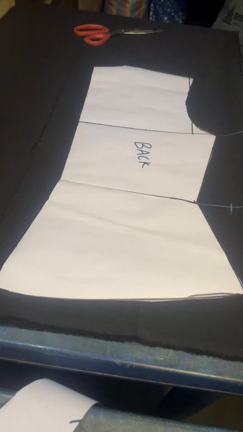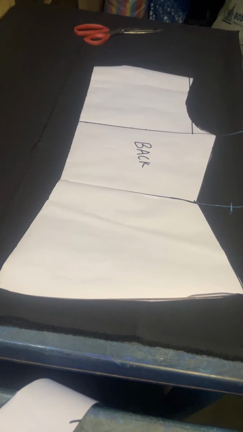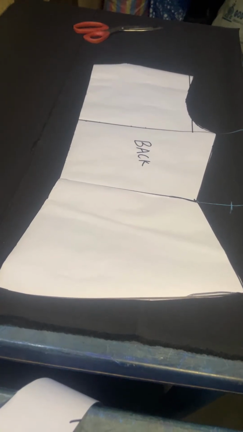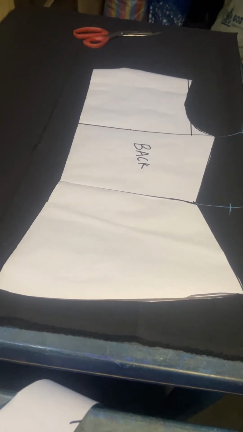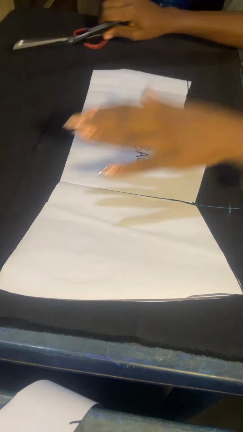I want to get my cutting scissors. My phone is getting low.